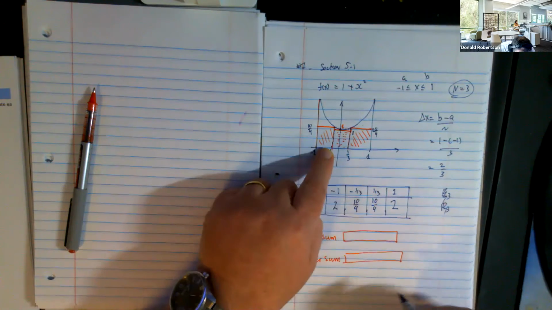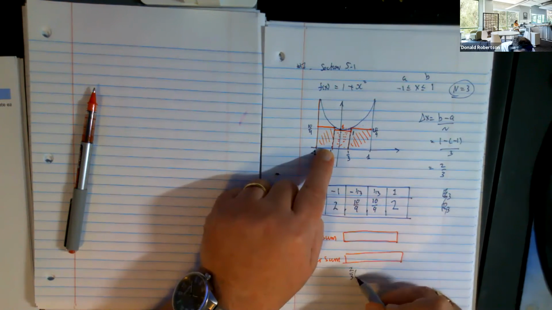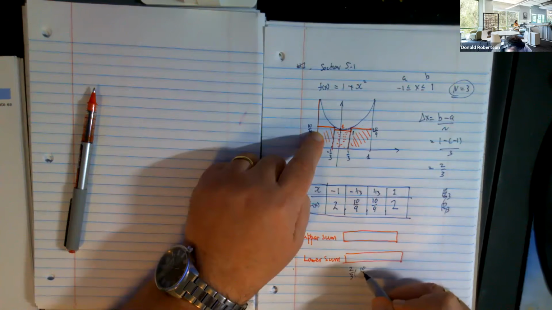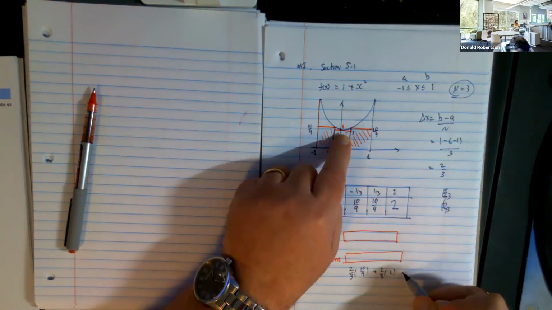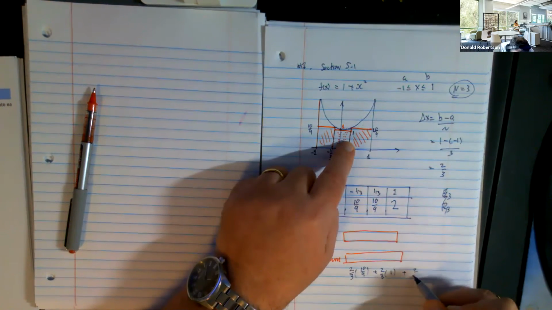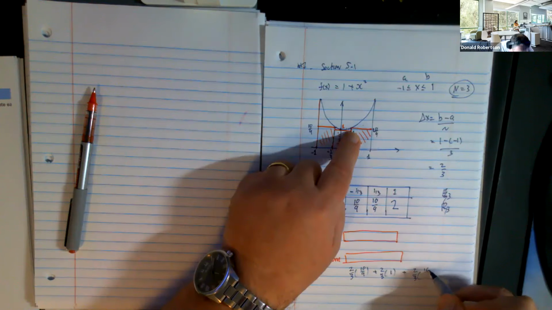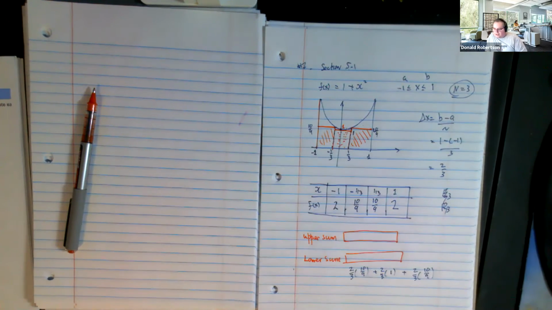Well, that rectangle is 2/3 and its height is 10/9. The middle rectangle is 2/3 and its height is 1. And the end rectangle is 2/3 and its height is 10/9. So this isn't a left 3 or a right 3. This is the 3 smallest rectangles you can get that fit inside the shape.